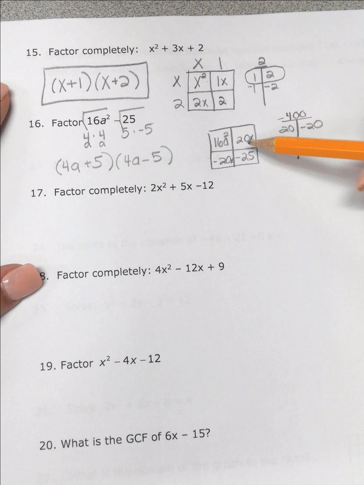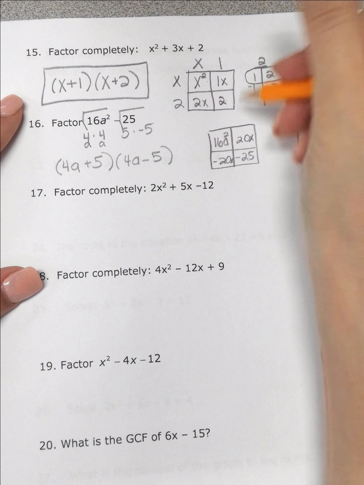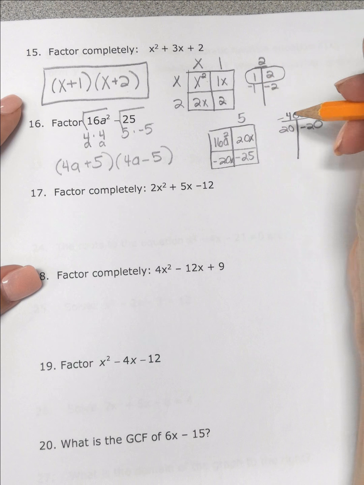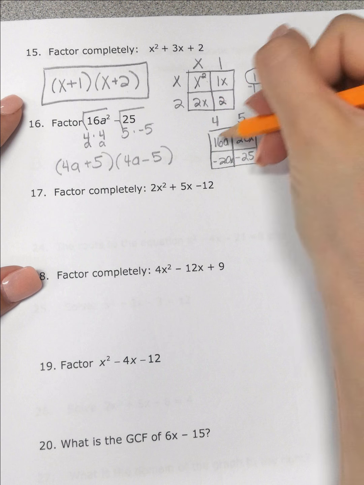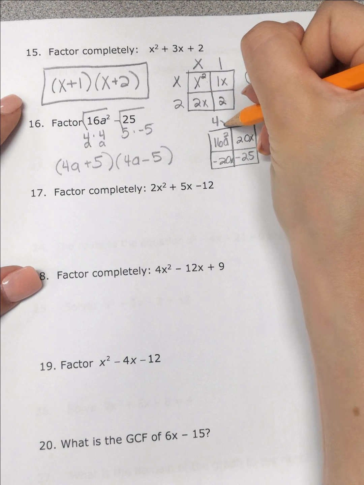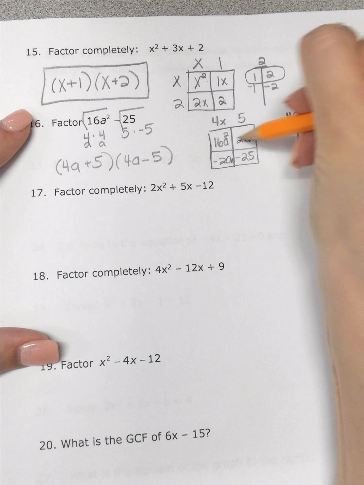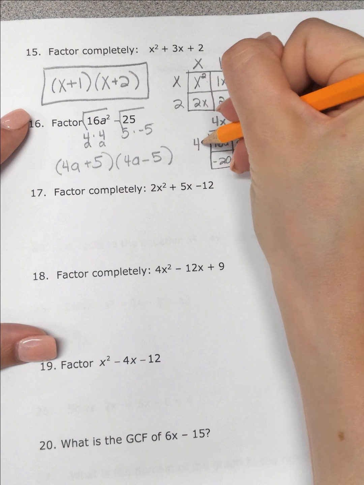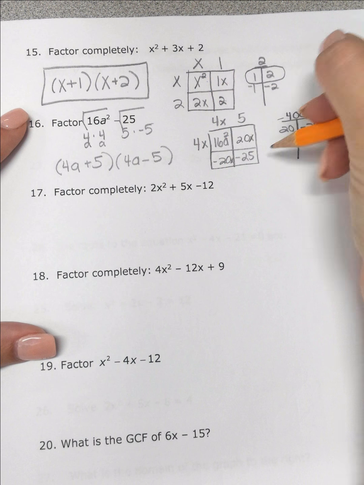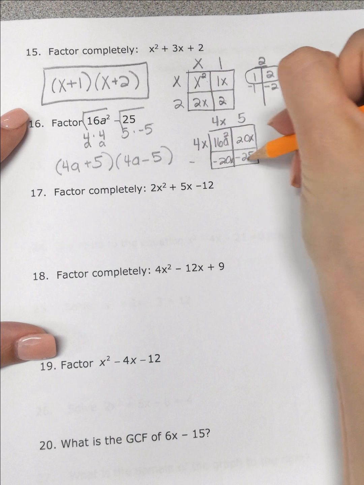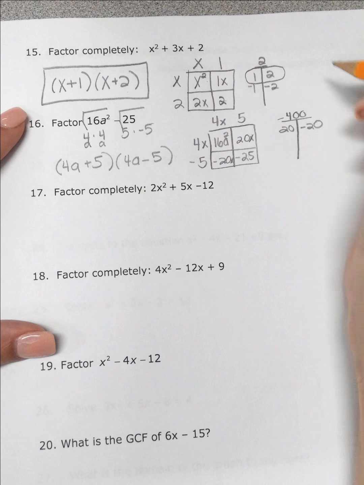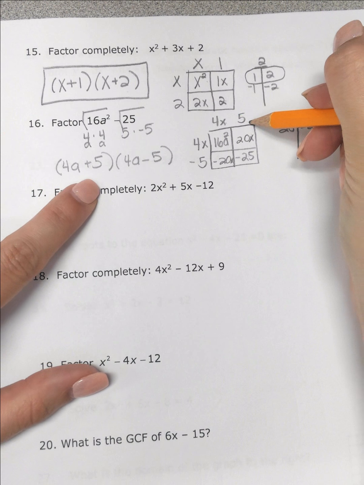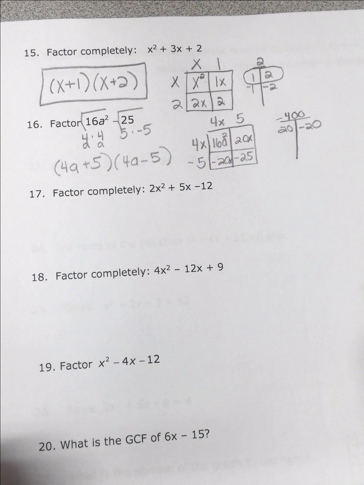Okay, both of these numbers are divisible by 5. Both of these numbers are divisible by 4. Oh, and these are a's. That's my bad. Okay, so 4x or a, either way. Both of those numbers are divisible by 4, and they have an x. Both of those have a negative, and they are divisible by 5. So my answers are 4x plus 5 and 4x minus 5.